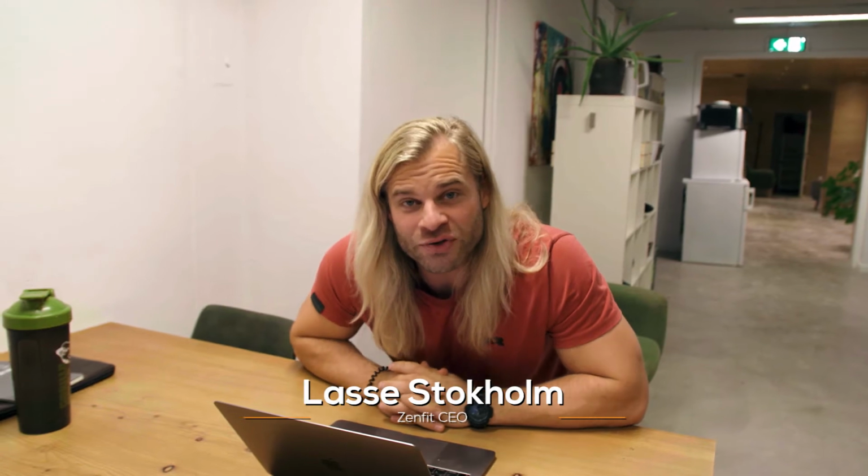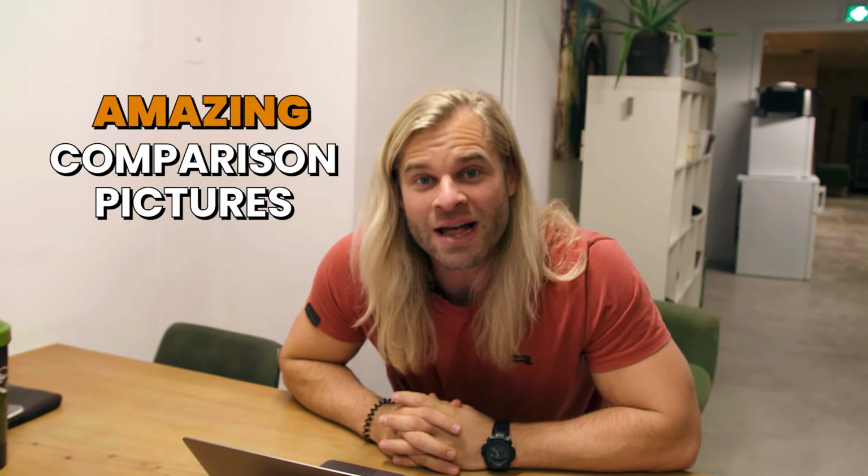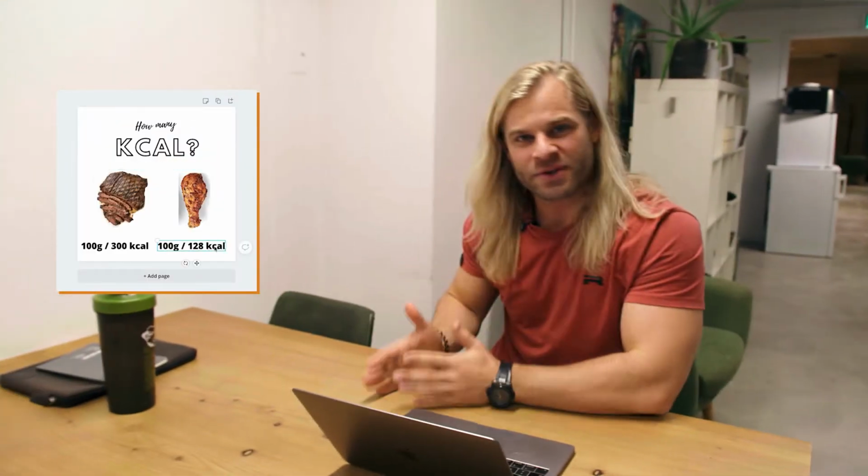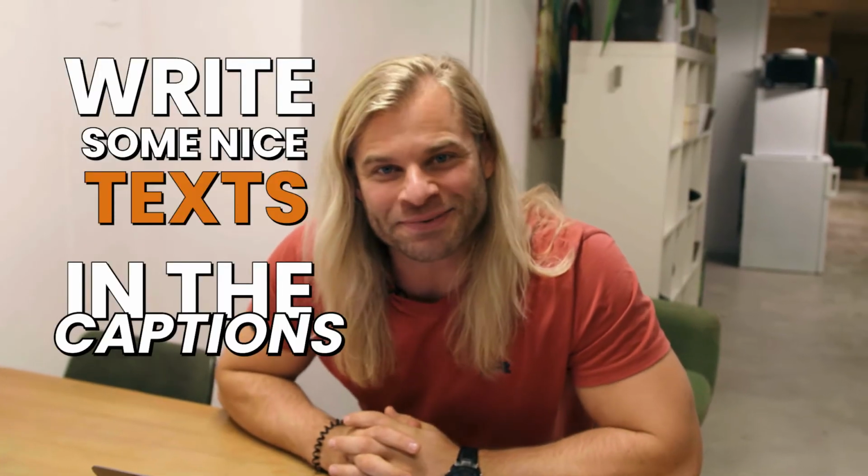Last week I showed you how to do transformation pictures, before and after pictures, and this week I want to share with you how we can do amazing comparison pictures. Let's say a chicken drumstick compared to a T-bone steak, how we can put in those two pictures and write some nice text in the caption.